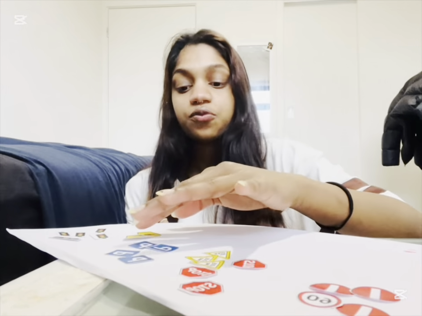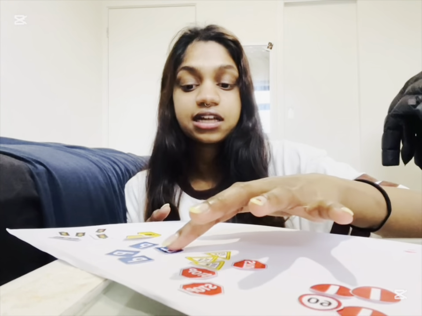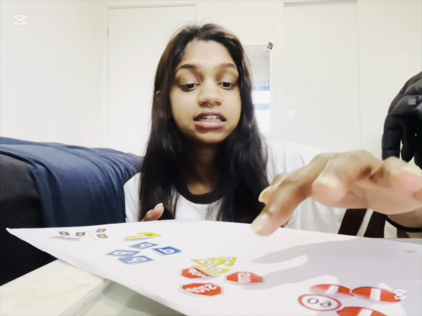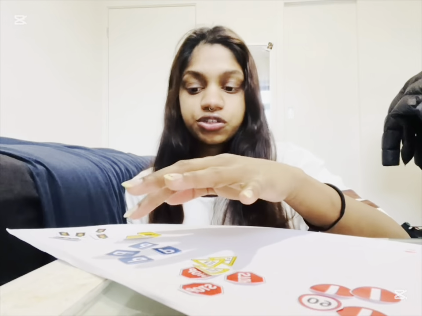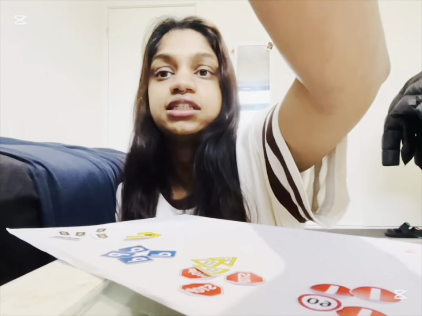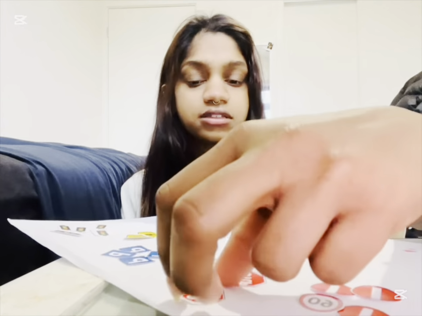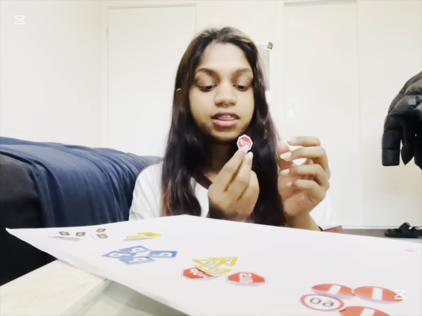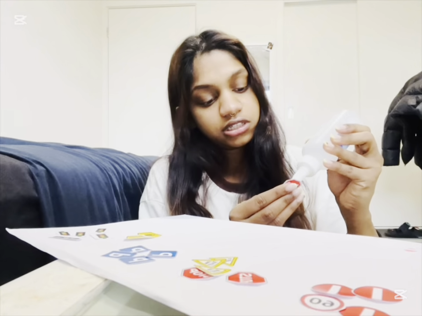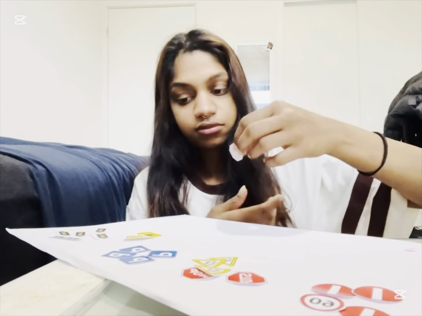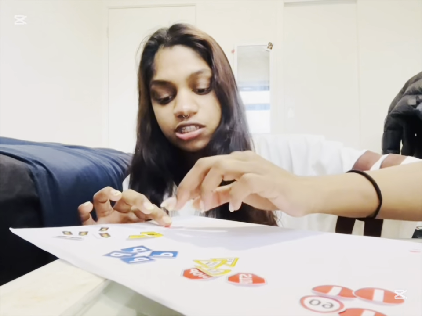So now we are going to use these road signs to make our own patterns. You can choose whatever you like and you can make your own patterns, repeating patterns. So I'm just gonna give you a glue and we're just gonna make our own repeating patterns. So first I'm gonna go with this one. Gonna put some glue in it and then you can just paste.